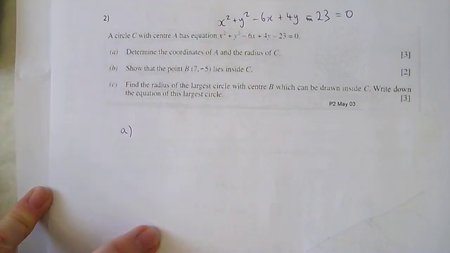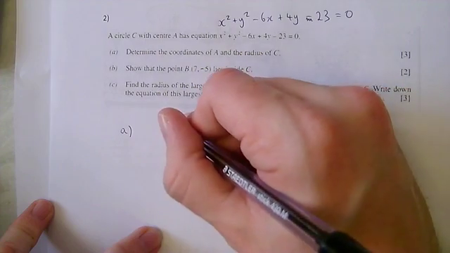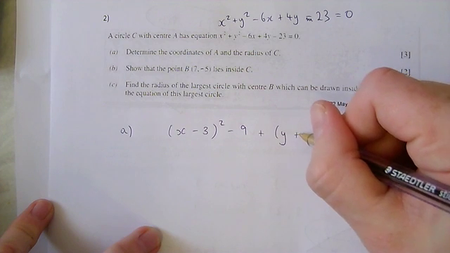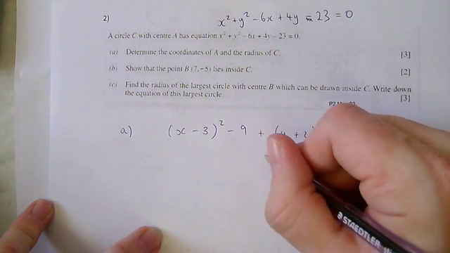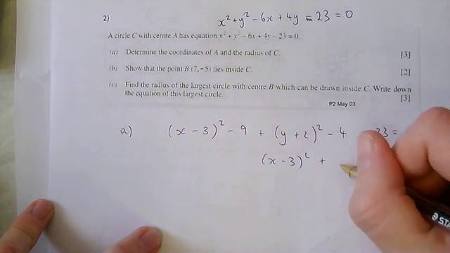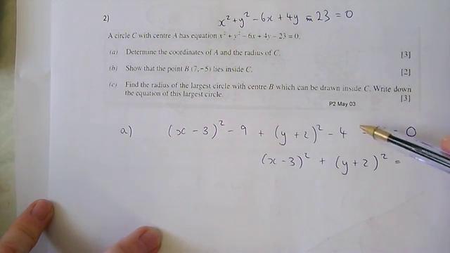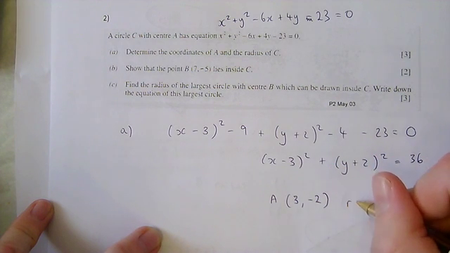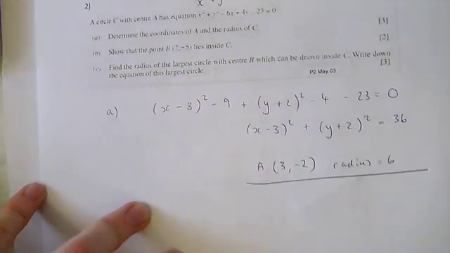Okay then, so part A. The centre, I'm going to change that to x minus 3 squared minus 9 plus y plus 2 squared minus 4 minus 23 equals 0. And then I'm going to change that to x minus 3 squared plus y plus 2 squared. And then minus 9 minus 4 is minus 13, minus 23 is minus 36. Take that over, becomes 36. So the centre of A is going to be 3 minus 2, and its radius will be the square root of 36, which is 6. Okay, so that's part A done.